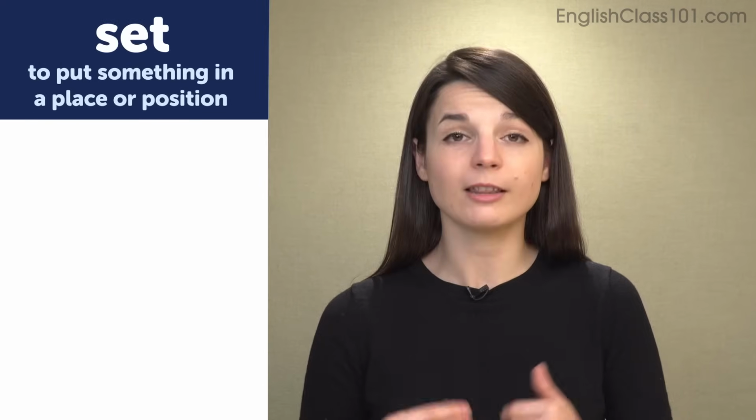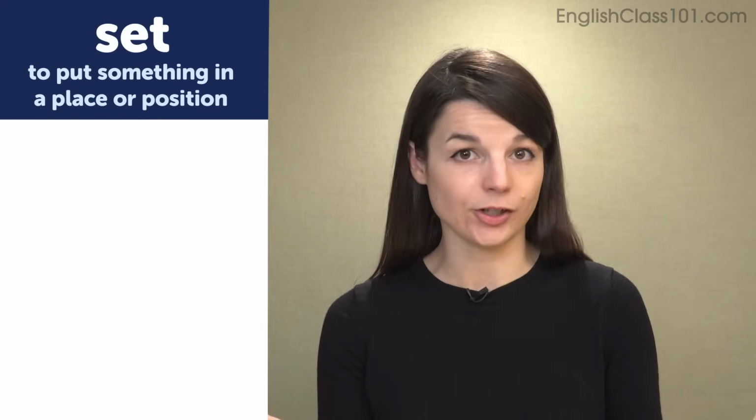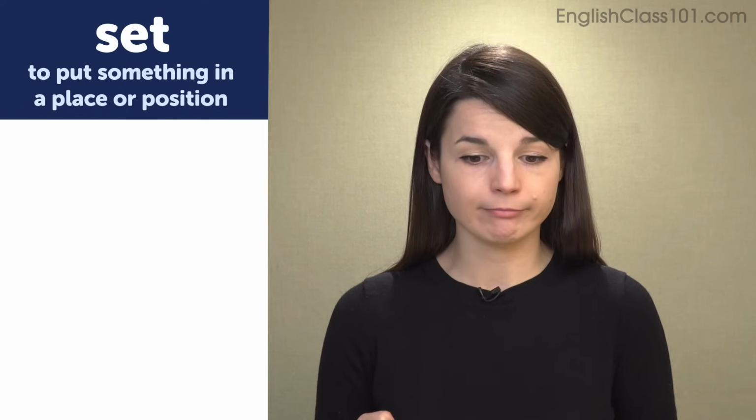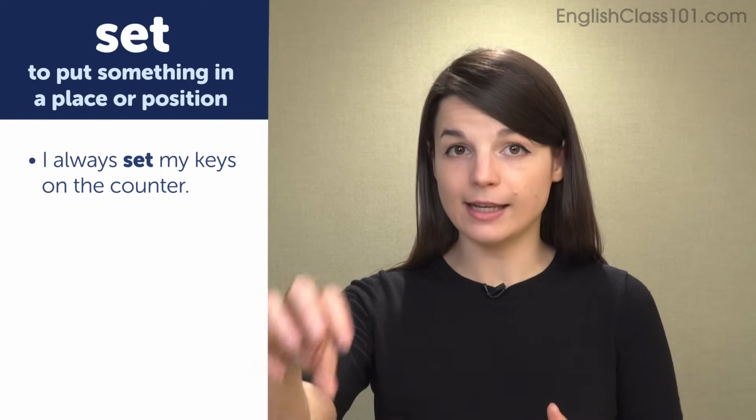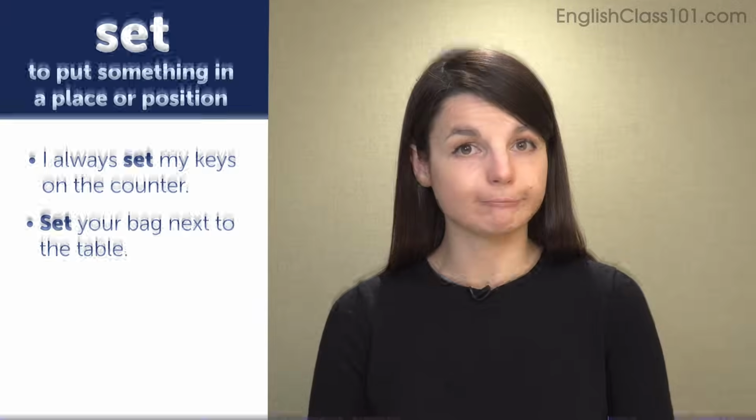Let's begin with the basic definition of the verb set. So, the basic definition is to put something in a place or in a position. Some examples of this. I always set my keys on the counter. Set your bag next to the table.